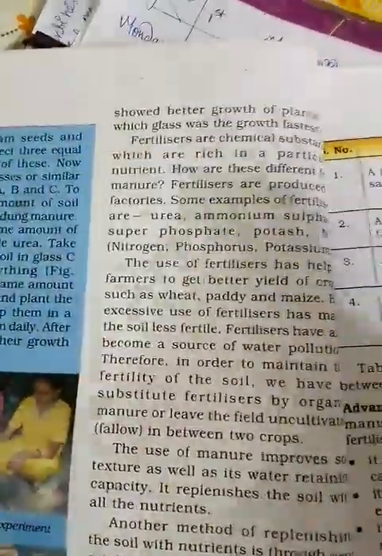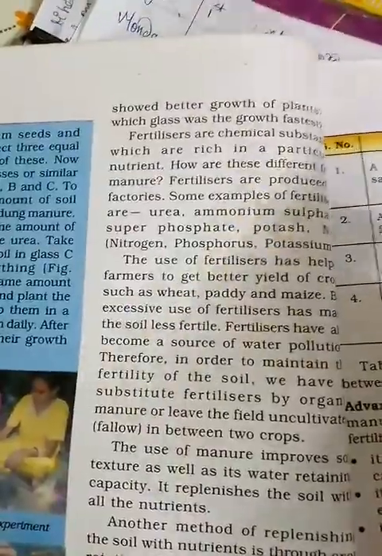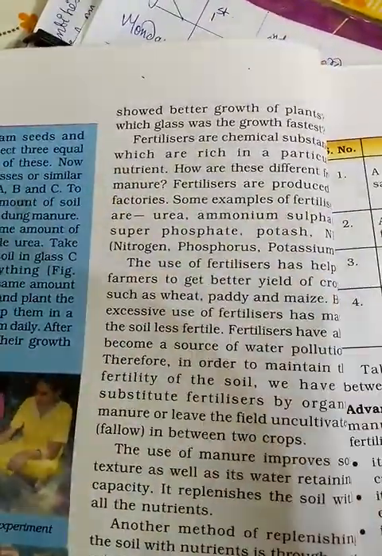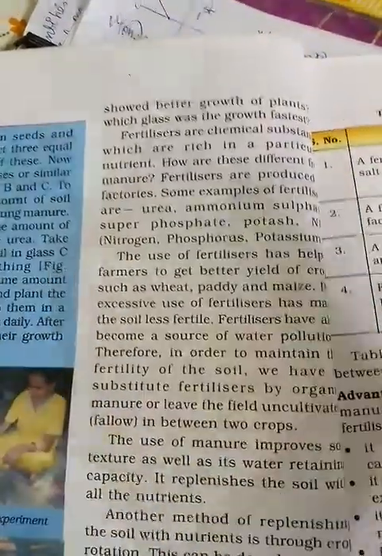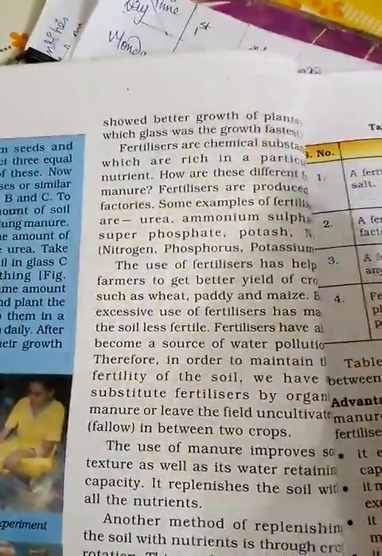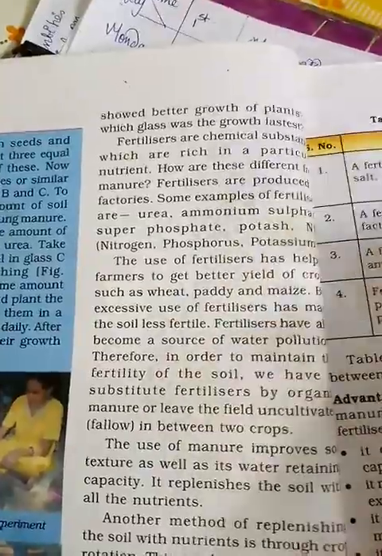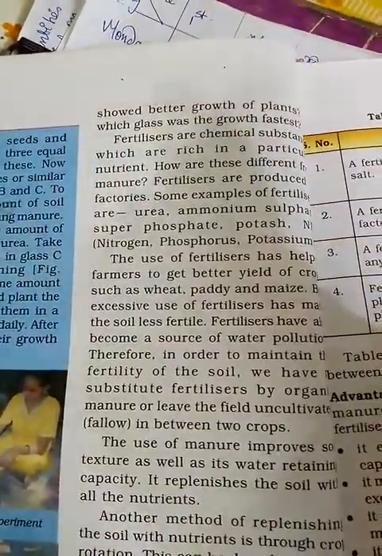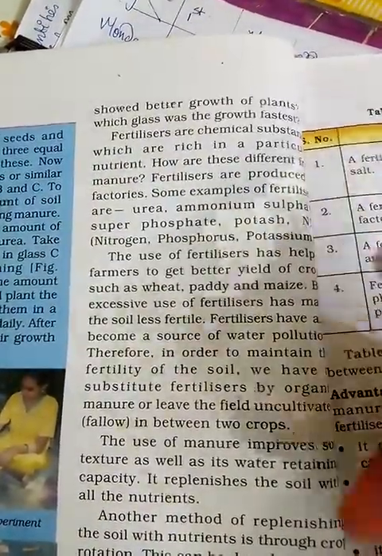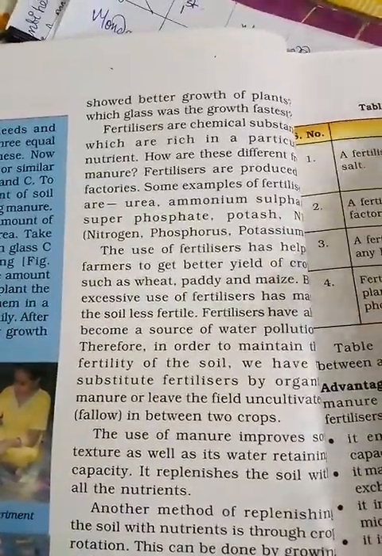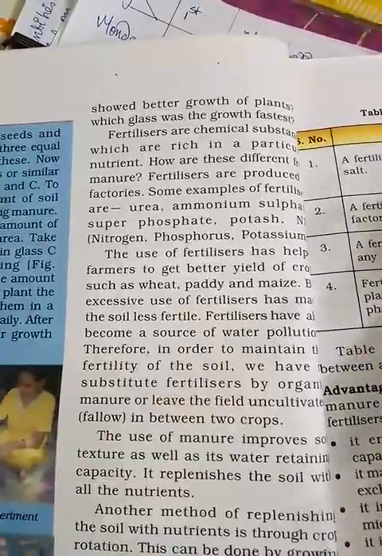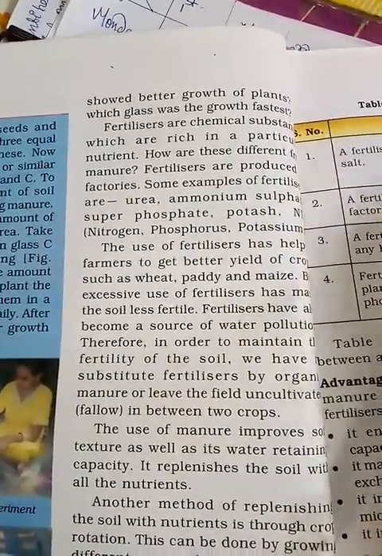Furthermore, fertilizers are more harmful because they are a cause of water pollution. These fertilizers get mixed with underground waters, or they get washed away when there is heavy rainfall, and they mix with nearby water bodies and pollute them. So it is better that we use the organic compound, that is, the manure.